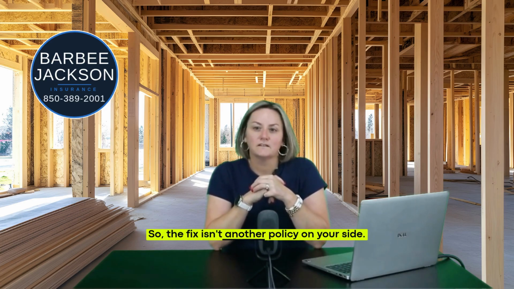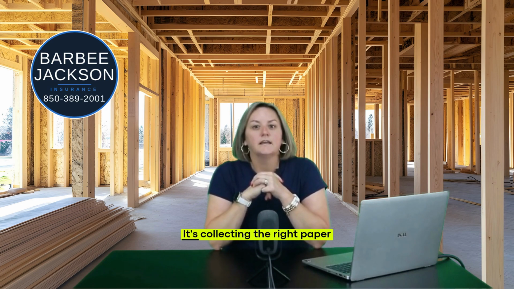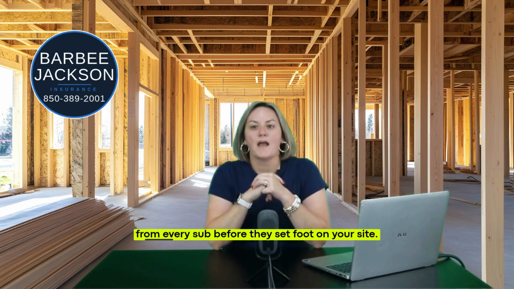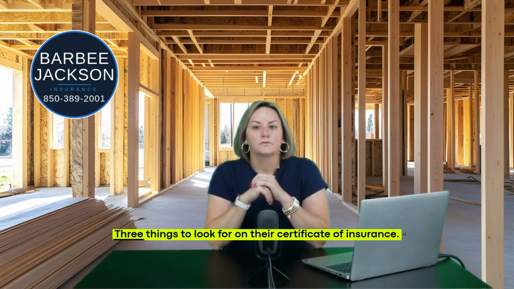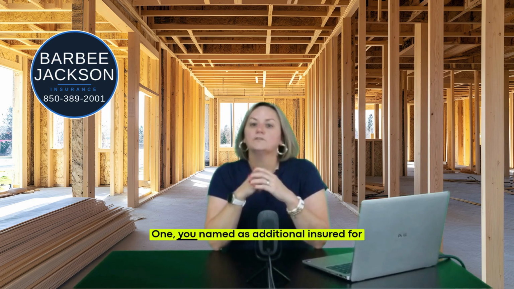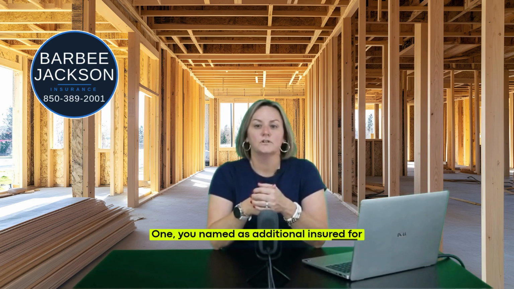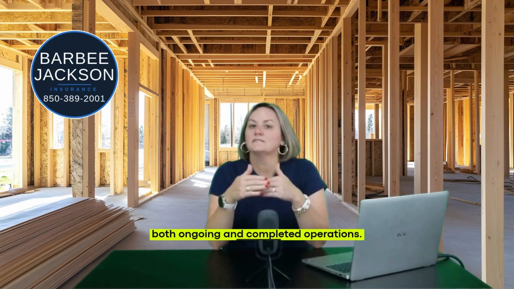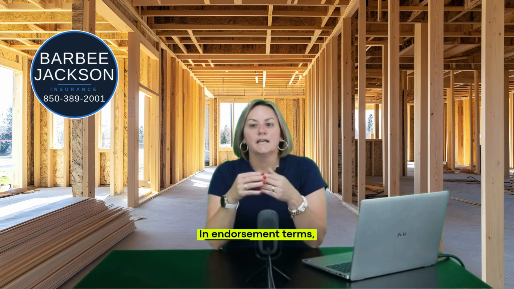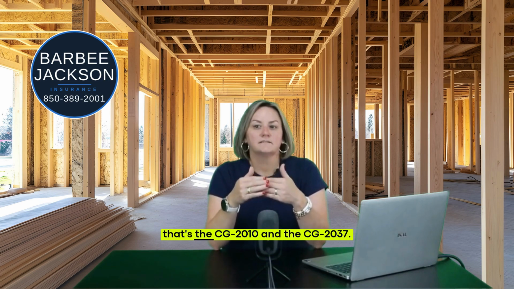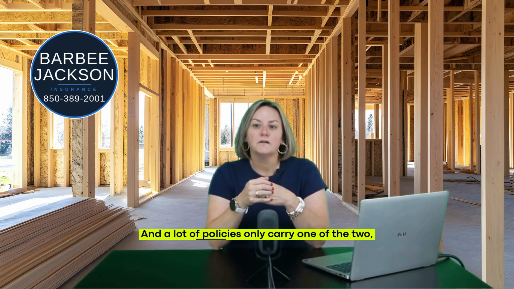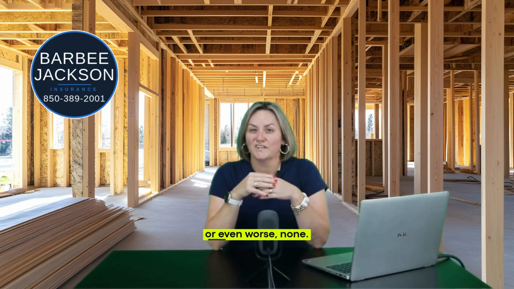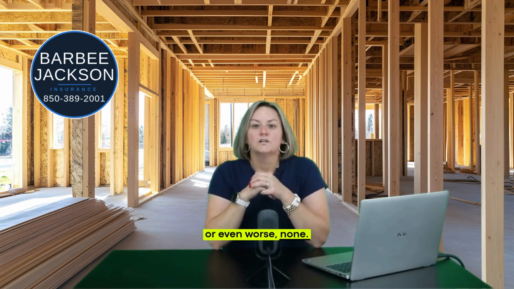So the fix isn't another policy on your side. It's collecting the right paper from every sub before they set foot on your site. 3 things to look for on their certificate of insurance. 1, you named as an additional insured for both ongoing and completed operations. In endorsement terms, that's the CG 2010 and the CG 2037. And a lot of policies only carry one of the two, or even worse, none.